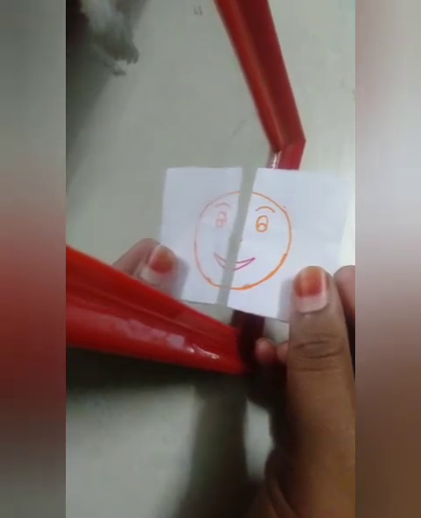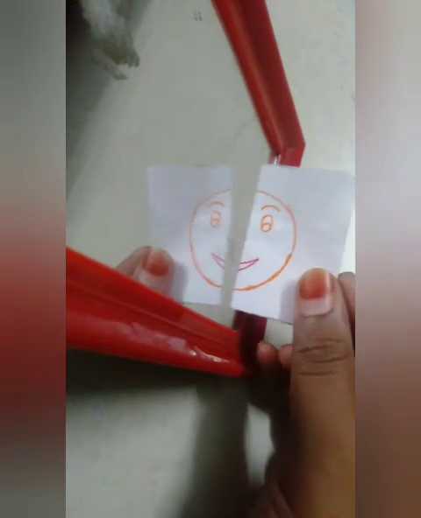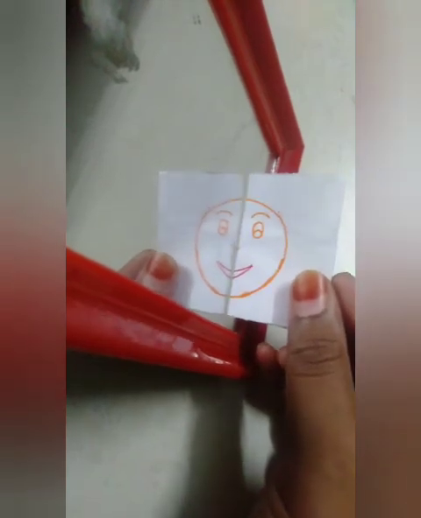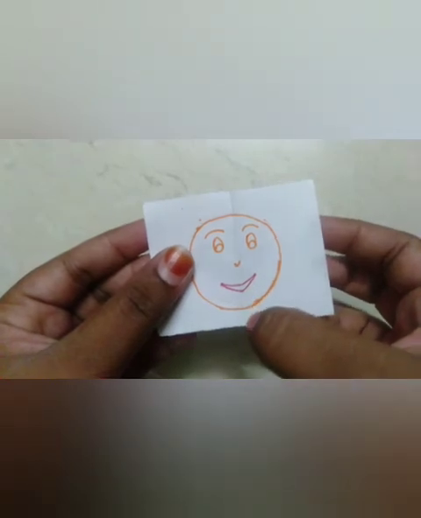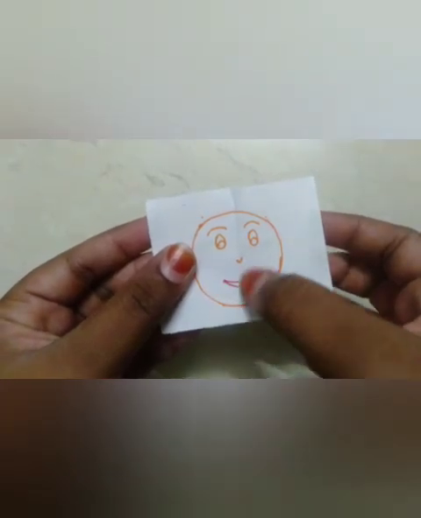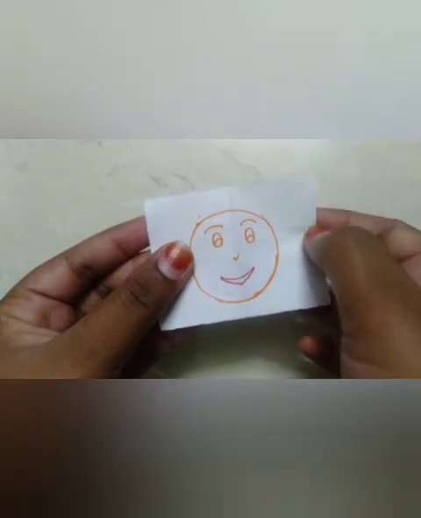The figures which can be divided into two parts of equal shape and size are called symmetrical images. The line which divides a figure into two equal halves is called the line of symmetry.